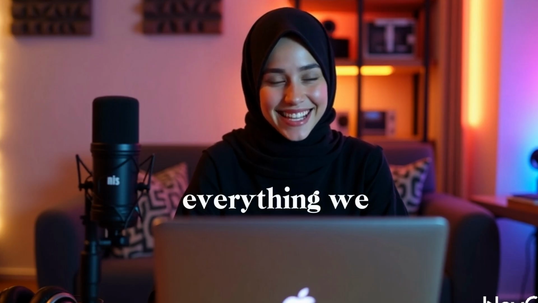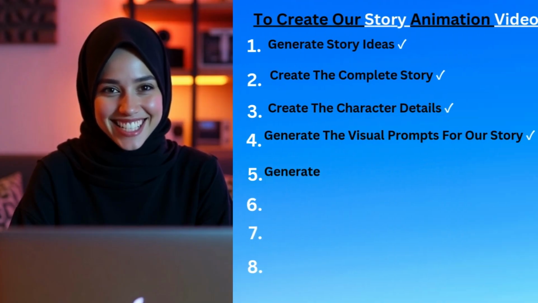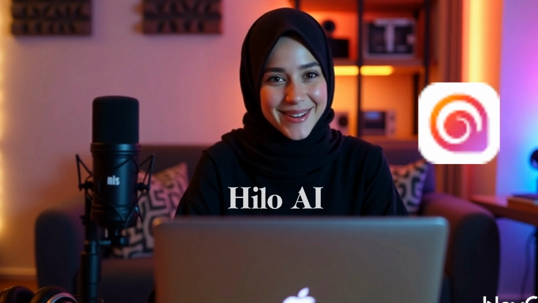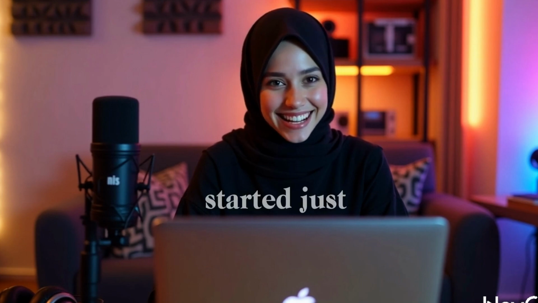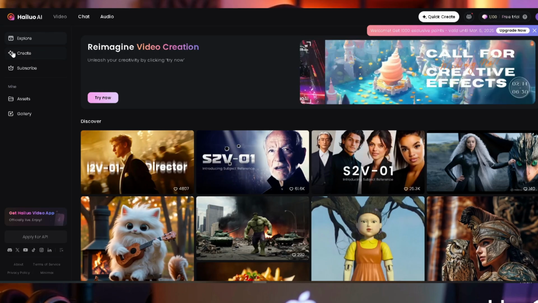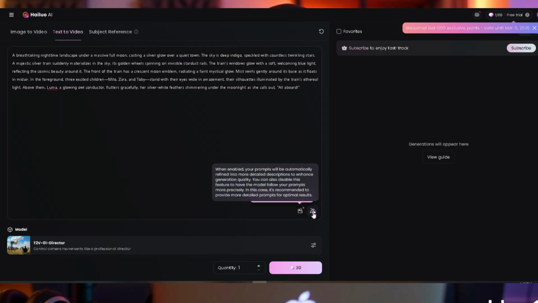Now that we have everything we need, it's time to move on to step 5, which is all about generating the visuals for our story. This is where we bring our scenes to life. We'll use Hailuo AI to turn our prompts into stunning 3D animated visuals. To get started, just click the link in the description, which will take you to the tool. Sign in with your Google account. Click Create and select the text to video option. Copy the prompt you got from ChatGPT and paste it into the tool. Make sure to turn off the auto-refine feature. This prevents any unwanted changes to the characters we set up.